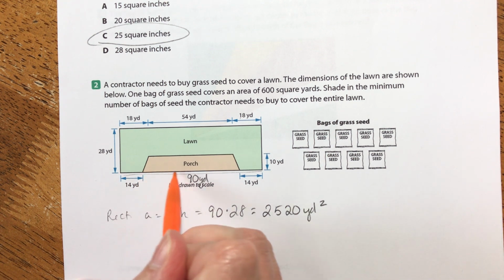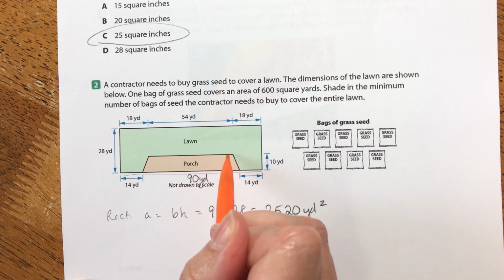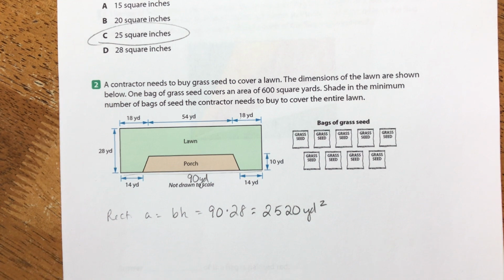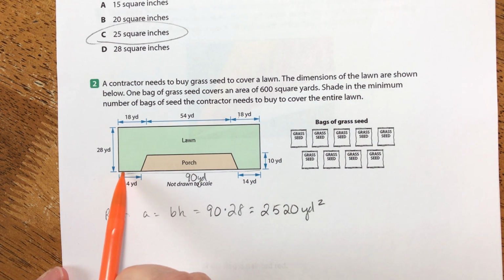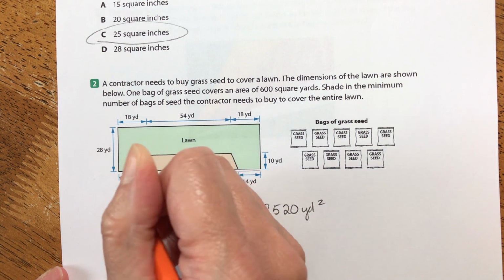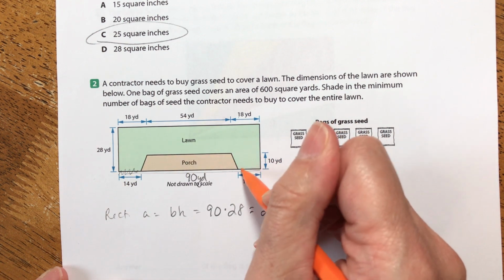Okay, now I want to subtract this trapezoid. So I need to figure out what is the base, what is this base, and how tall is it? Okay, I can do this. I got this. Okay. We said that this is 90, but I don't need this 14, and I don't need this 14.